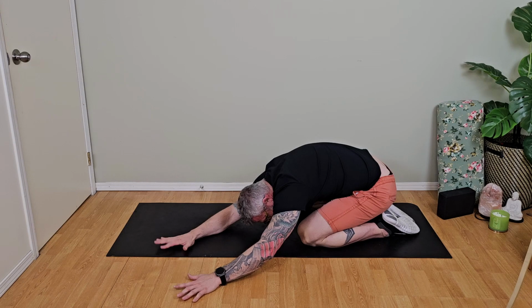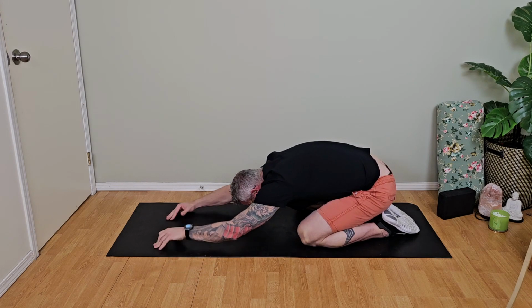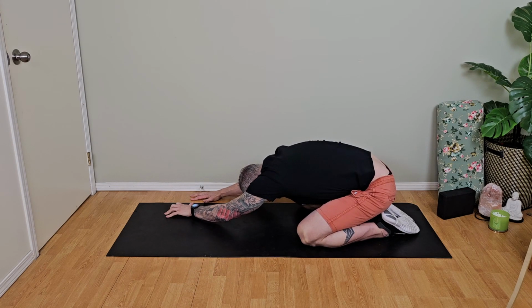Once we're done with 3 to 5 there, we're going to walk the hands to the other side till we get that nice stretch in the side body. And again, stay there 3 to 5 breaths.